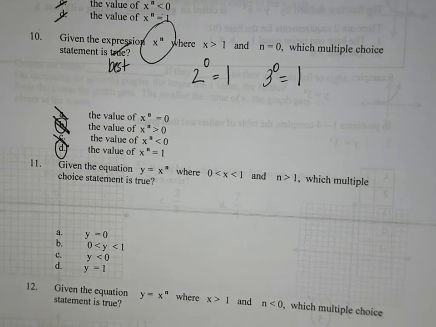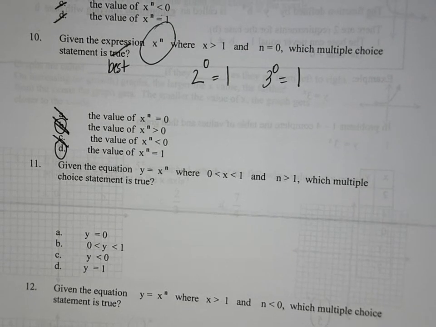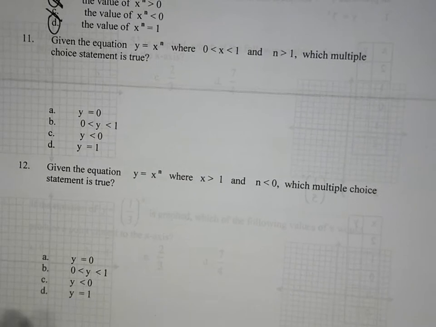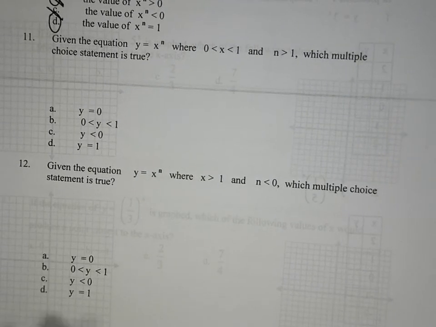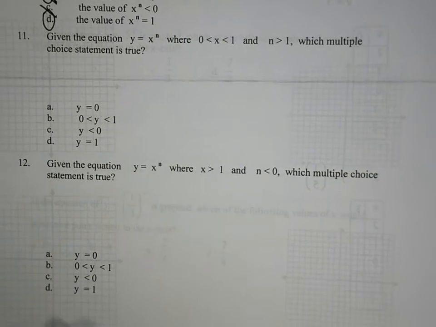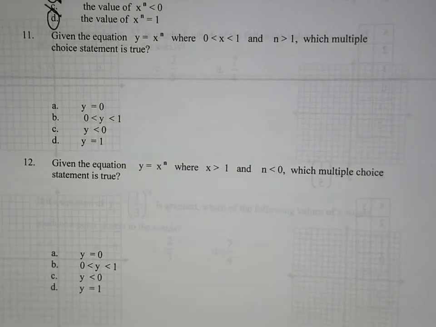All right, are we ready? Okay, 11. Let's see how you guys do. Try it on your own. It's the same thing. What you need to think about, though, who knows what number we could choose for x? What's a number between 0 and 1? 0.5. I would normally write it as a fraction, so I would choose like 1/2.